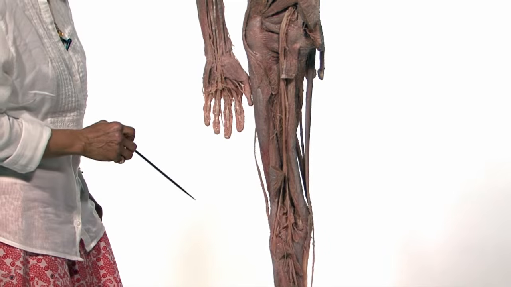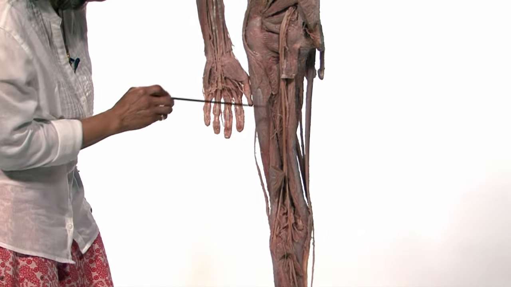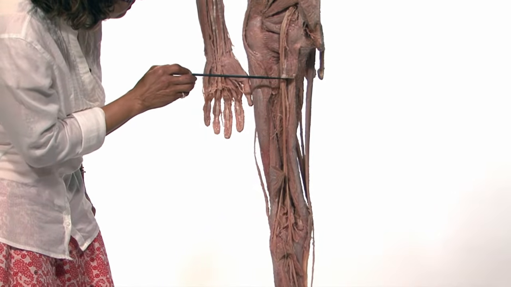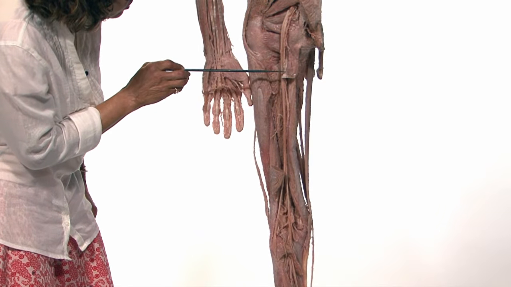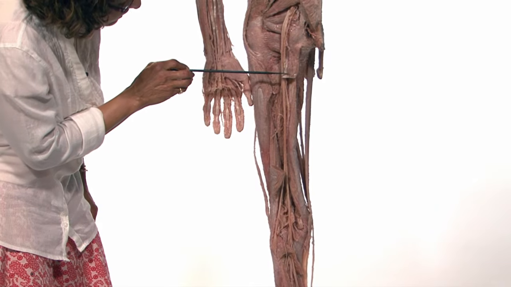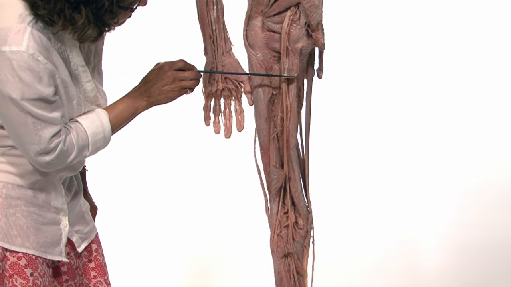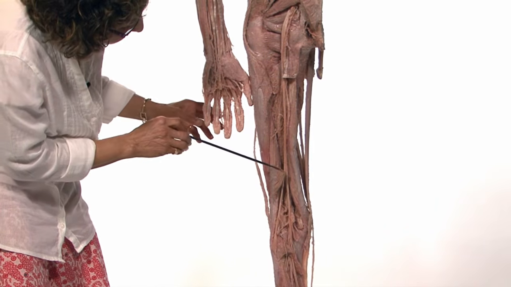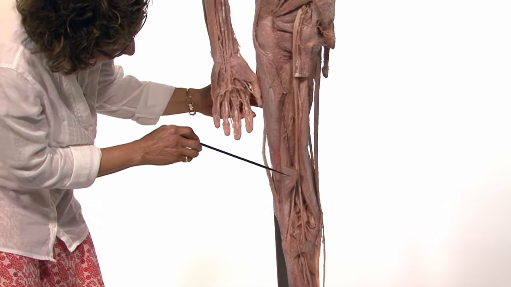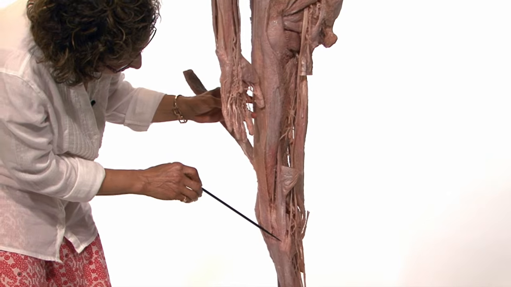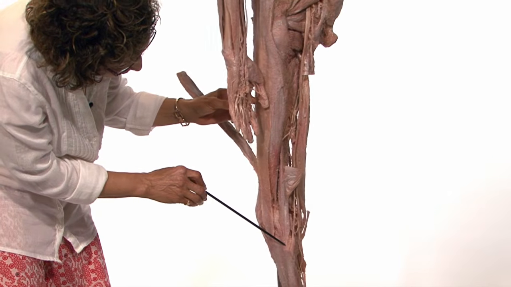Now, a quick review of the posterior thigh. This here is the cut edge of part of the hamstrings, the superficial two, the long head of biceps, and the semitendinosus. This is the other cut end of the biceps, and you can see how the biceps goes to insert onto the head of the fibula.